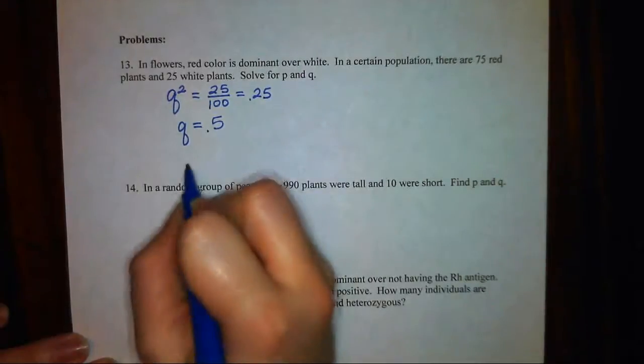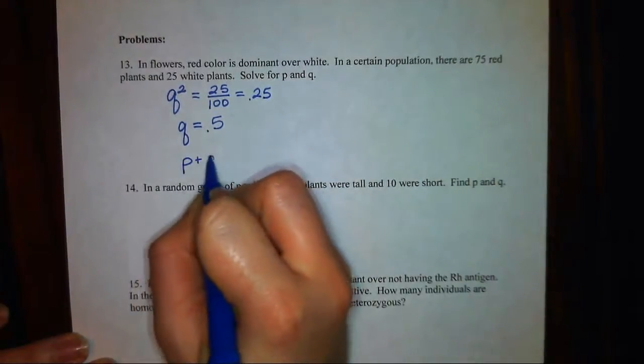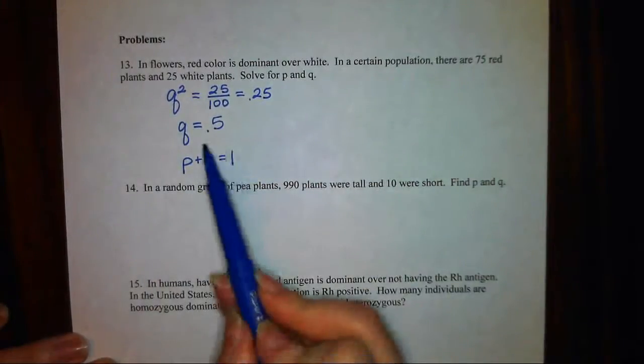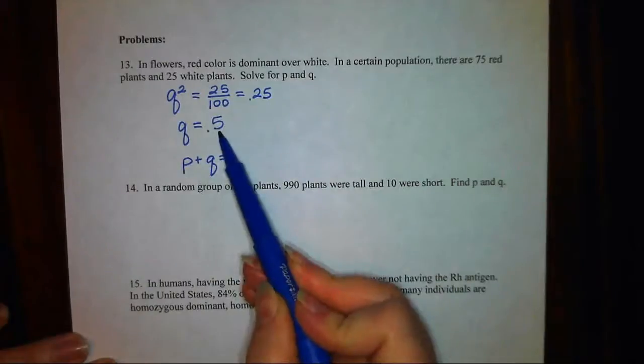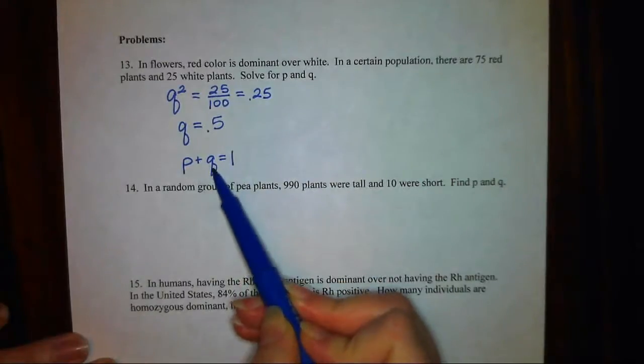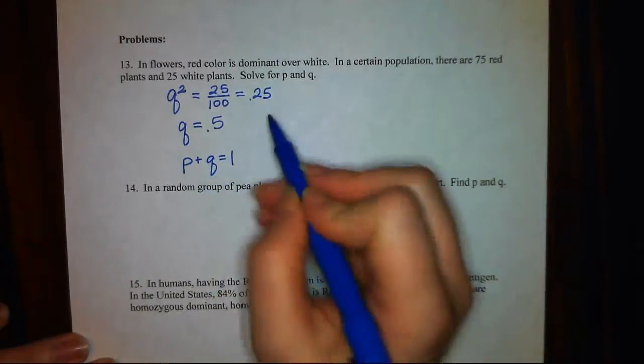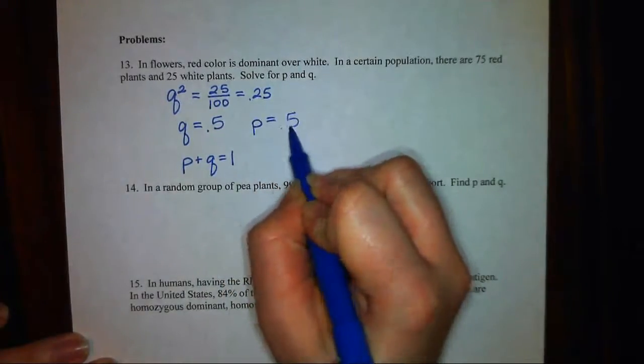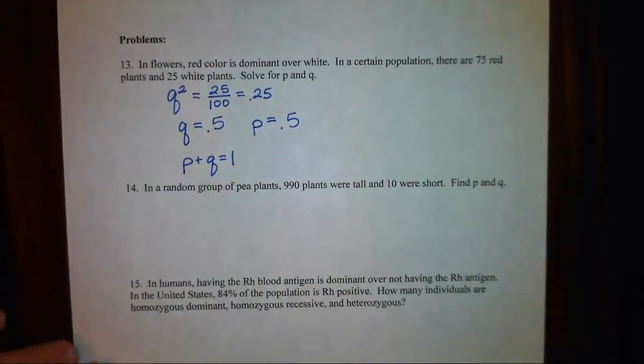Okay, my first Hardy-Weinberg equation that I learned was p plus q equals 1. So hopefully you're seeing how easy this is. If q is 0.5, 1 minus 0.5 will give me my p. So the percentage of the alleles that are dominant is also 0.5. So in this particular situation, I have half of my alleles that are dominant and half of the alleles are recessive.